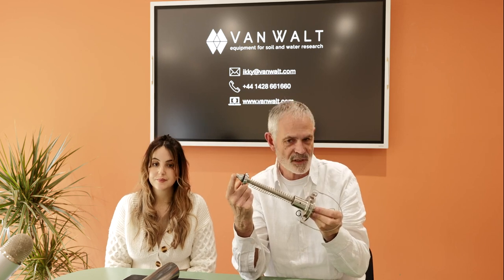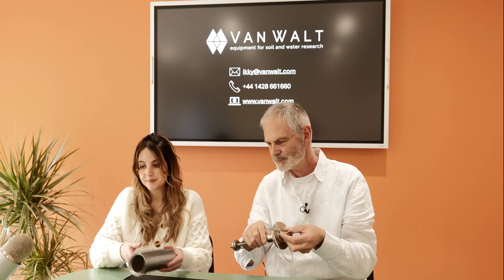Bottom part just unscrews. The top part similarly unscrews. And that's how it's constructed. And the reason I'm showing you it's not interesting from a technical or an engineering point of view. It's that when you have used a sample, you have got to clean it and decontaminate it because essentially it's a water sampler. So just take it apart, wash it, decontaminate it, and put it back together again.